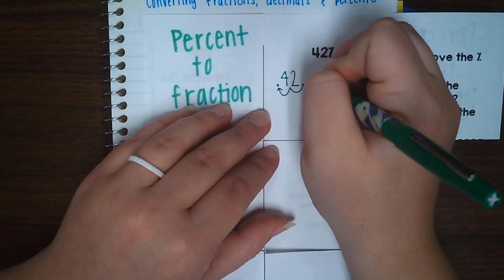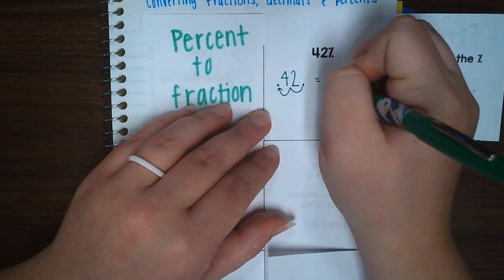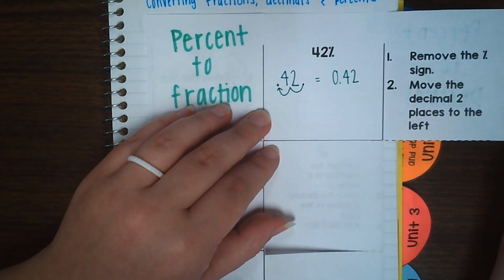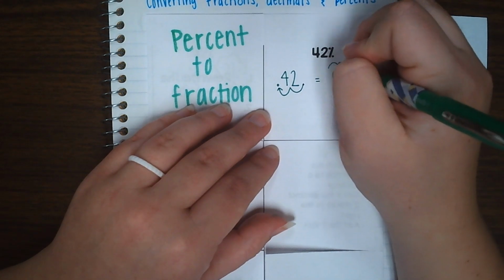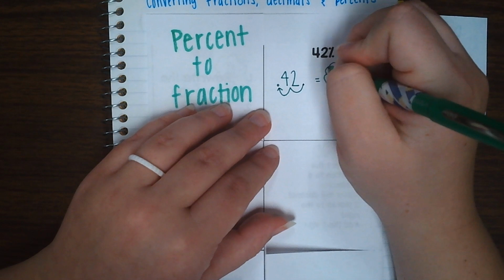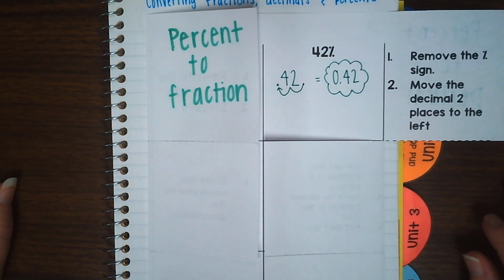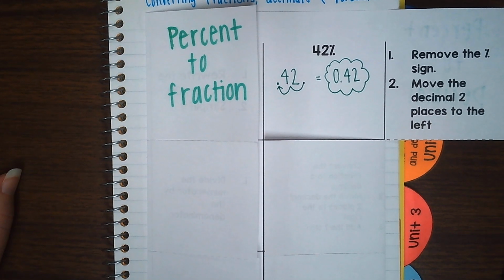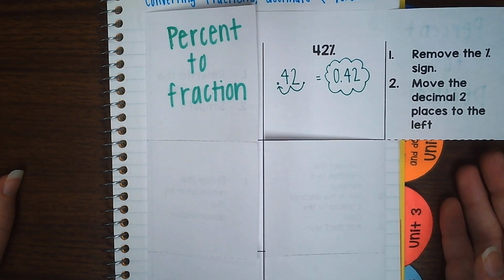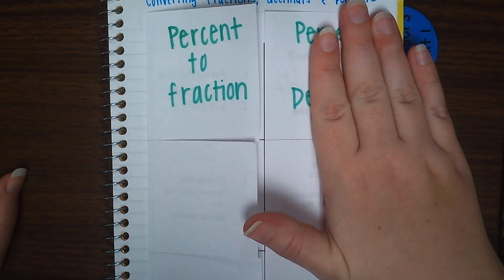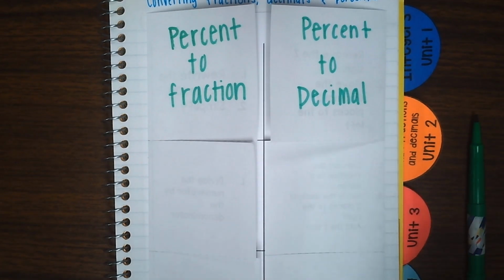So 42% is actually 42 hundredths as a decimal. Okay, move on to the next one.